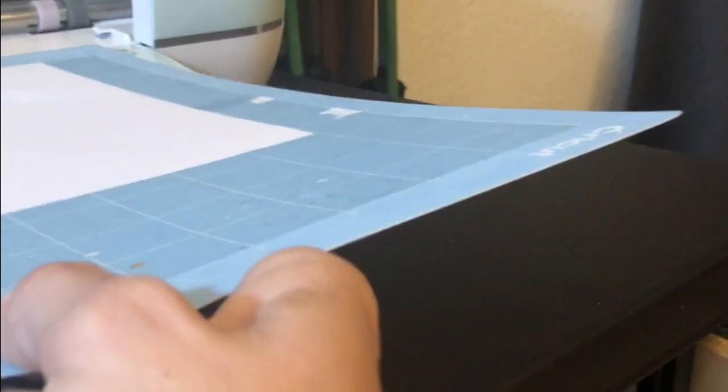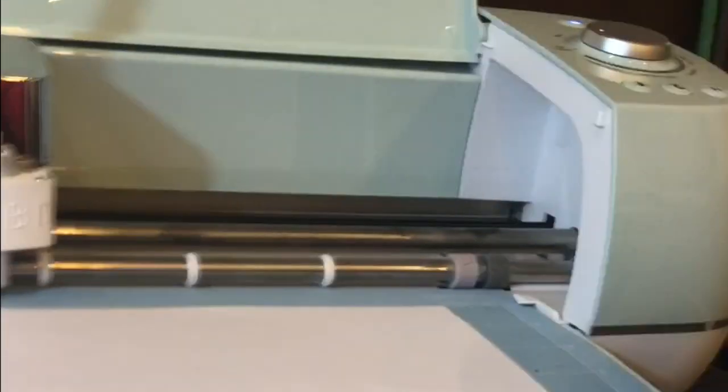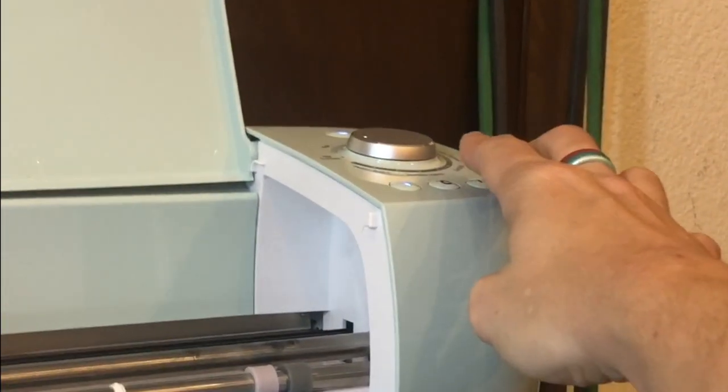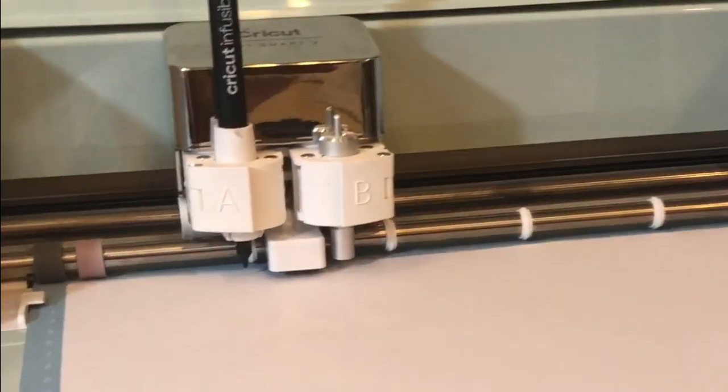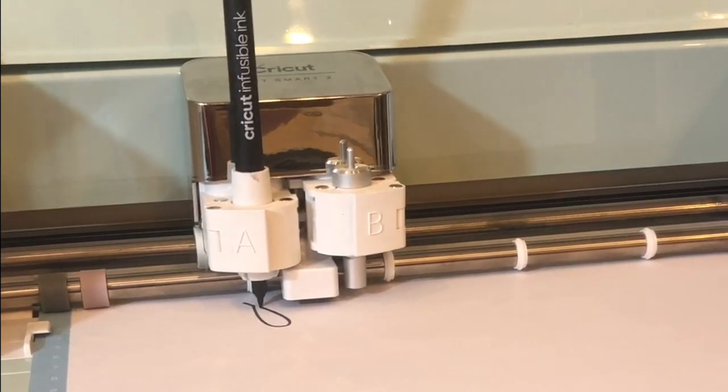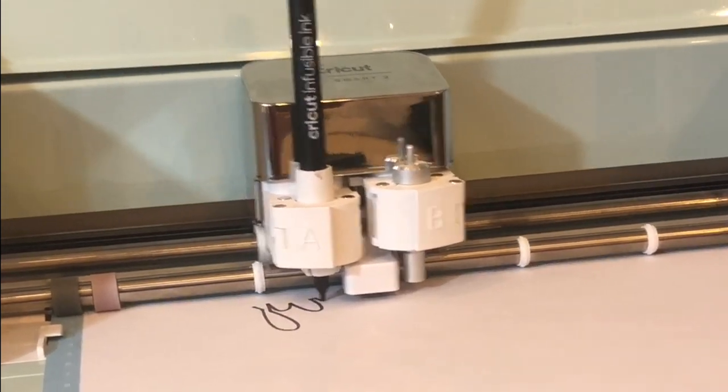Okay. And then we just load it into the machine. And we're going to watch it go. Which is my favorite part, to watch it draw. So it's going to draw the outline.